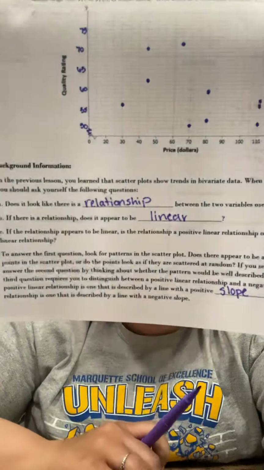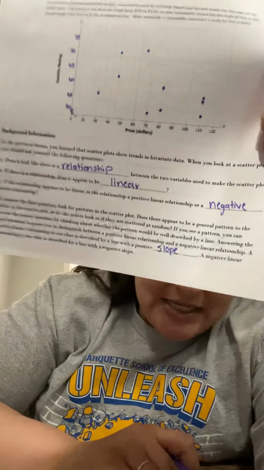If you guys remember that word from when we talked about functions, linear just means when you graph it, it tends to make the shape of a line. And C, if the relationship appears to be linear, is the relationship a positive linear relationship? So that means it's going up. Or is it a negative linear relationship, which would mean it is going down?